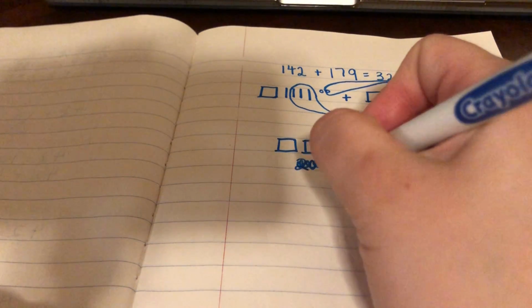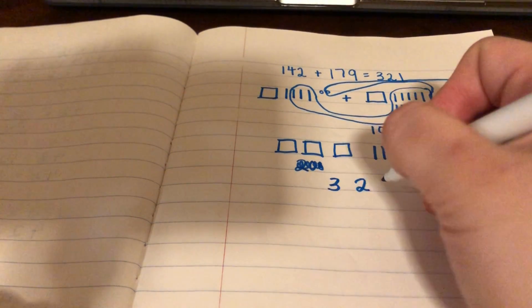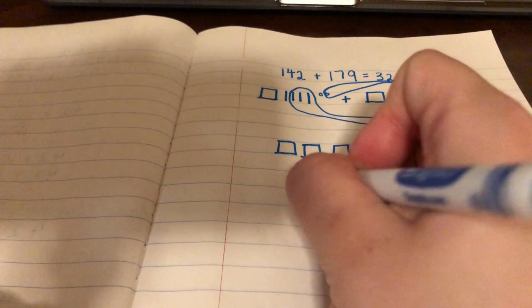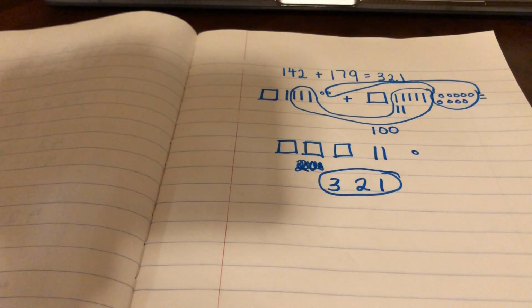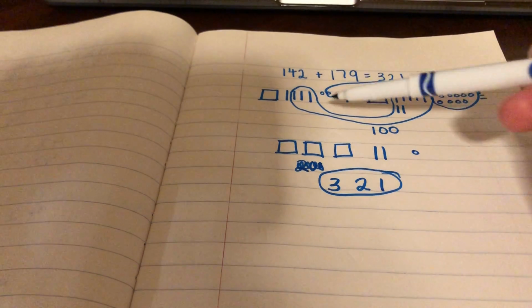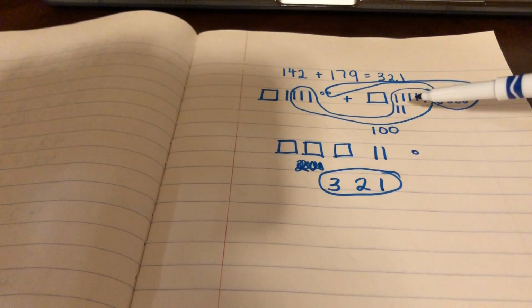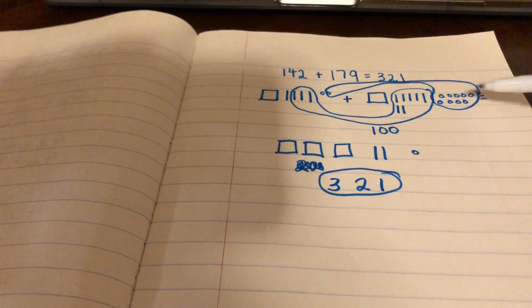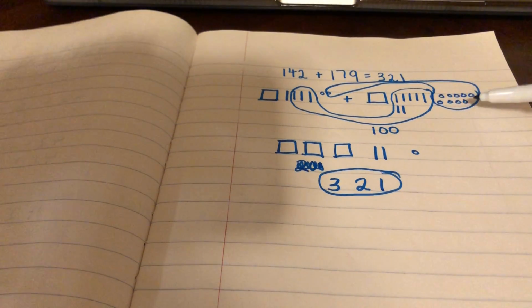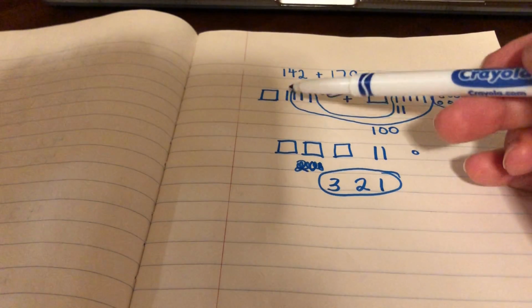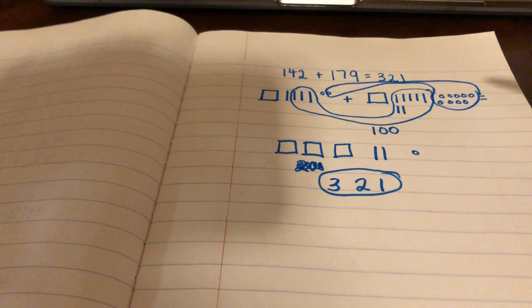So our number, once again, is 321. And that is our answer. So those are the 2 strategies that you can use today. As you can see, I drew circles to make groups of 10 so that I knew I used all of those 10s and 1s. And then I also could see what was left over.